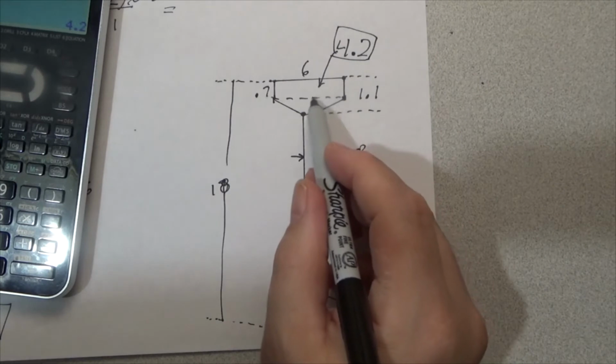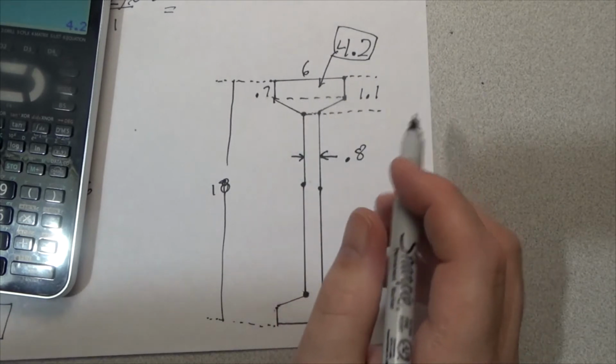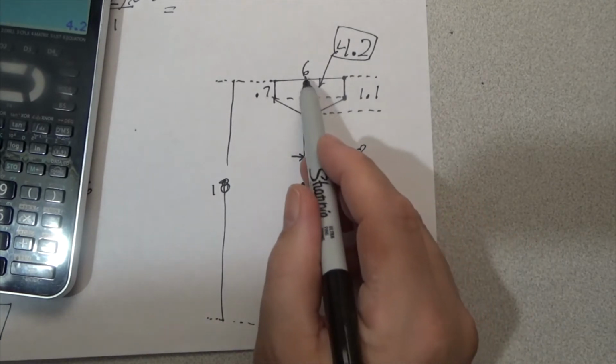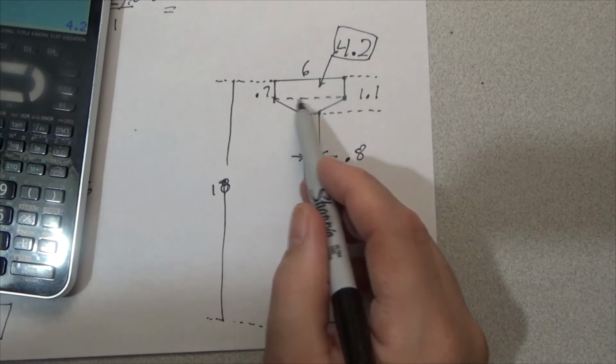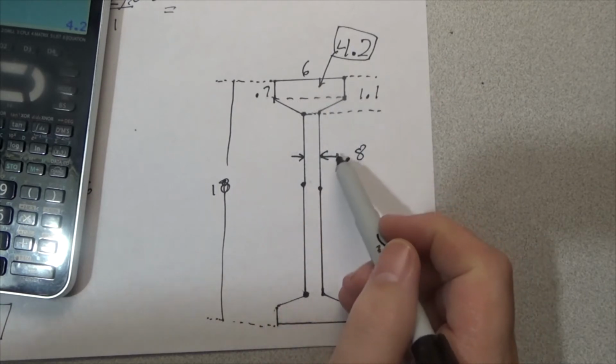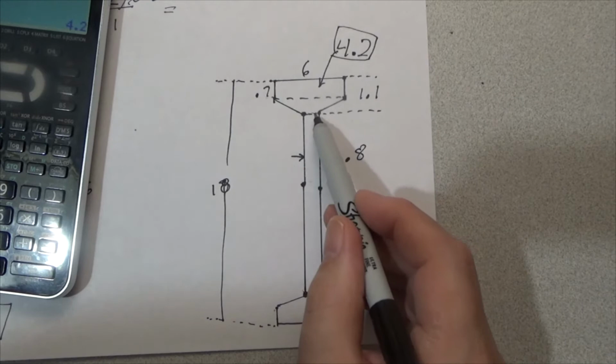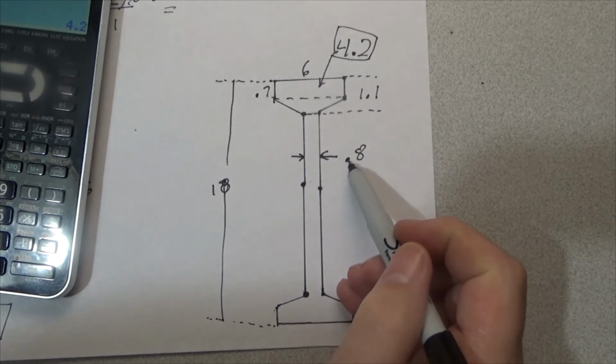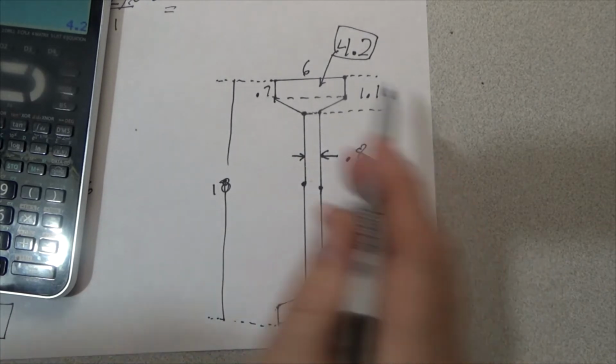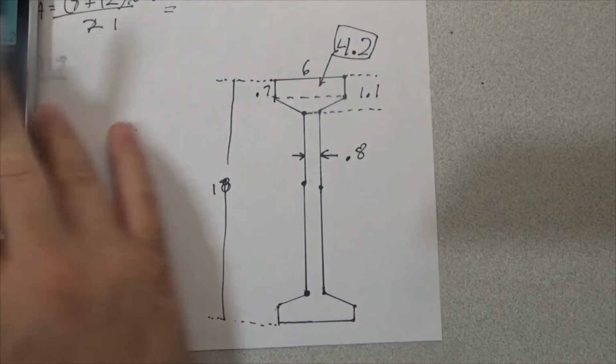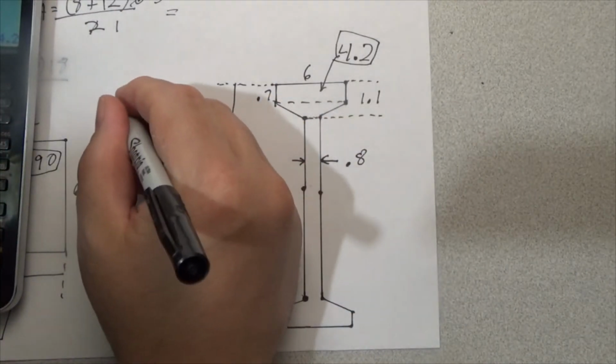Now I need to find the area of this trapezoid right here. Well, one of the bases is 6, from here to here. And the other base right here is 0.8. So I can write that over here.